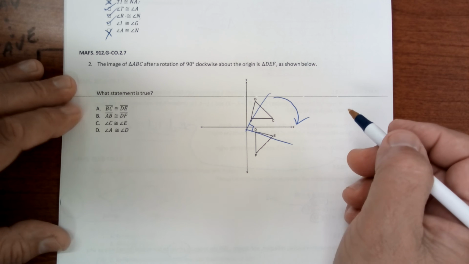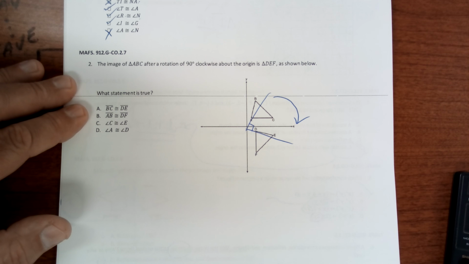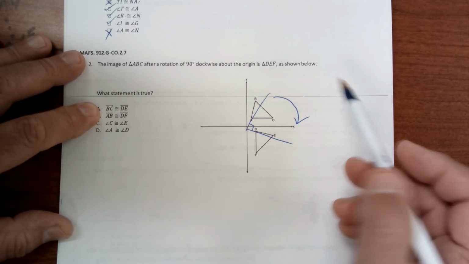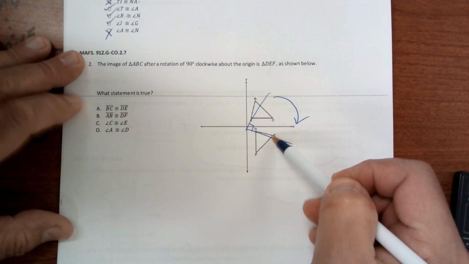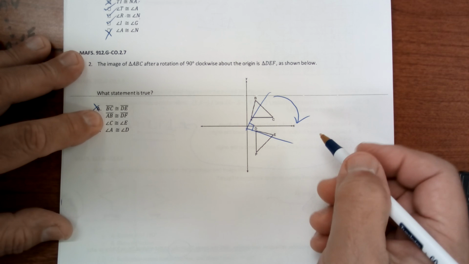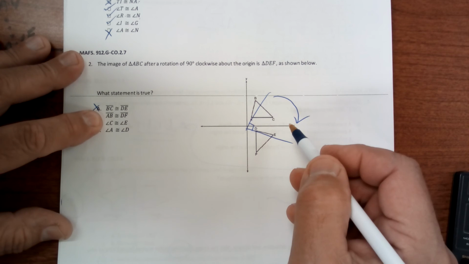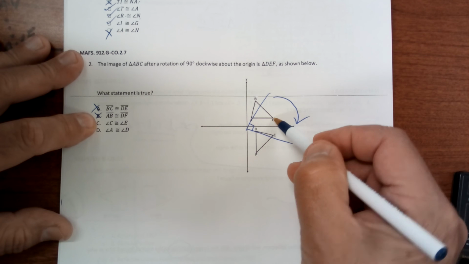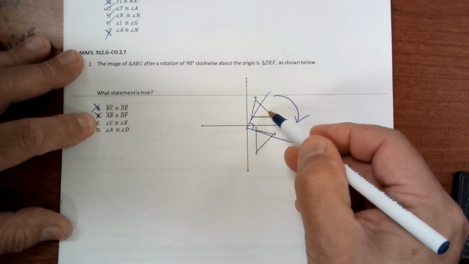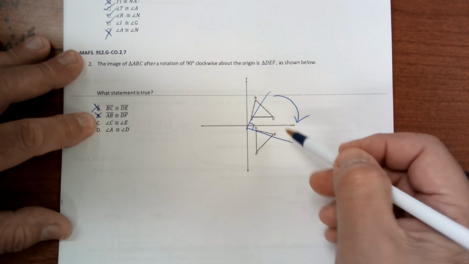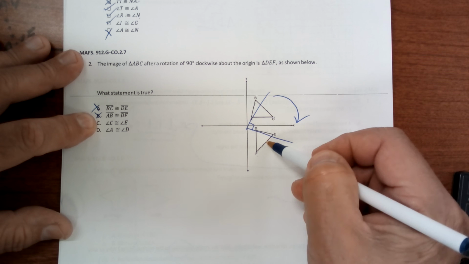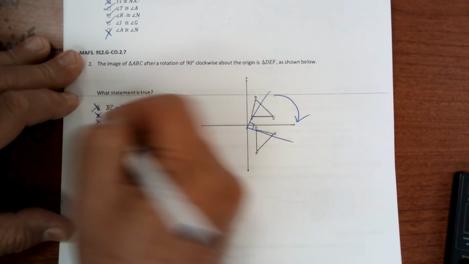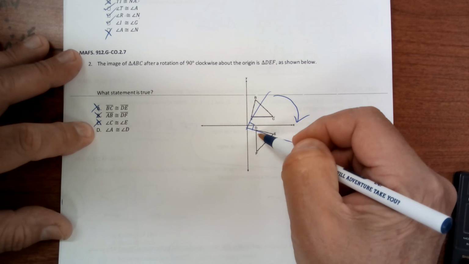Okay? So if you take a look at this one here, and let's just think about it a minute. Which statement is true? Well, BC and DE, let's take a look at it. BC is the long side, DE is the short side. No. AB and DF. So AB is the short side and DF is the middle side. No. Angle C is matching up with angle E. Well, angle C has on this one the long and the medium. This one has the short and the medium, I think, or the short and the long. So I'm going to say no on that. Angle A matches with angle D. I'm going to say yes on that one.